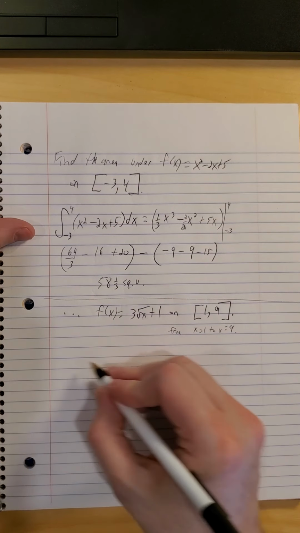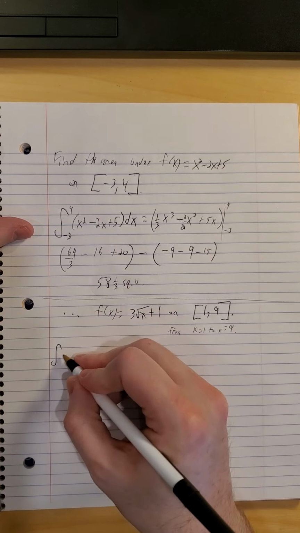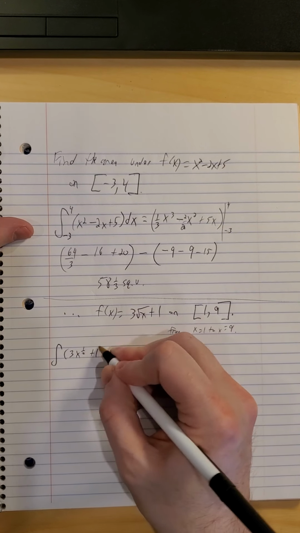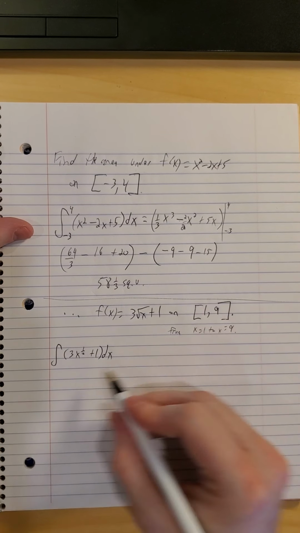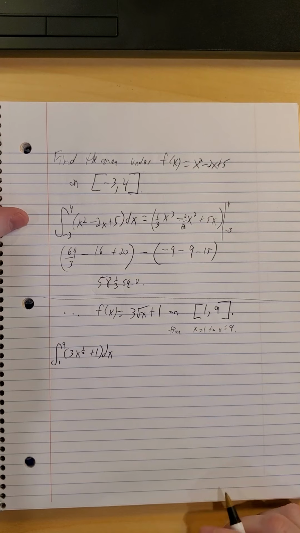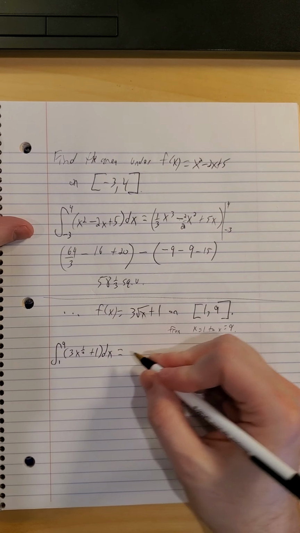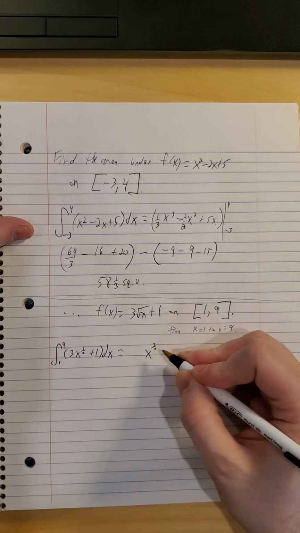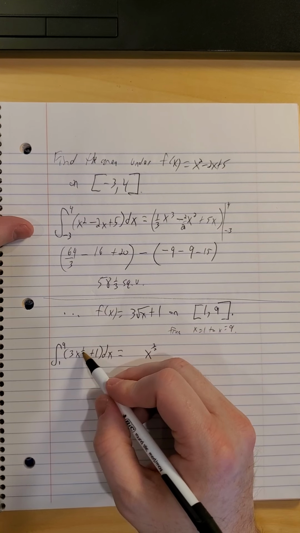Welcome back. So our setup, antiderivative of 3x to the 1/2 plus 1 times dx, and our bounds, lower bound of 1, upper bound of 9. So x to the 1/2 is now x to the 3/2, just the power rule.